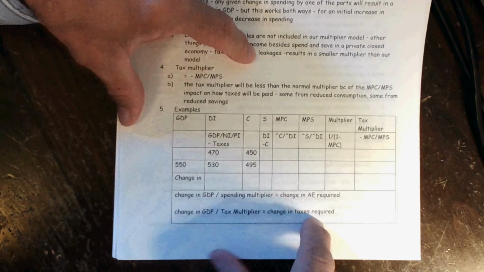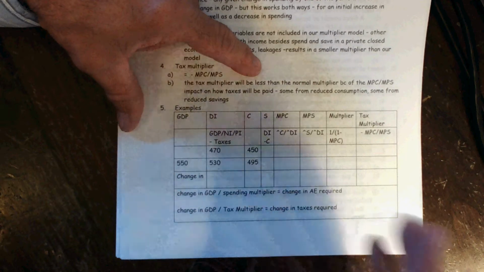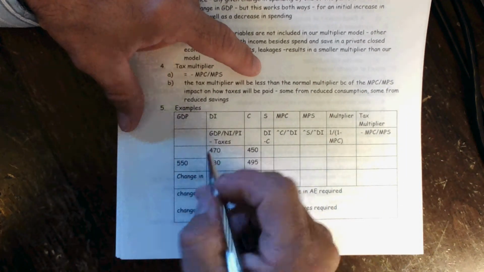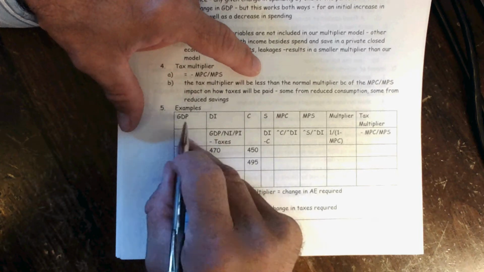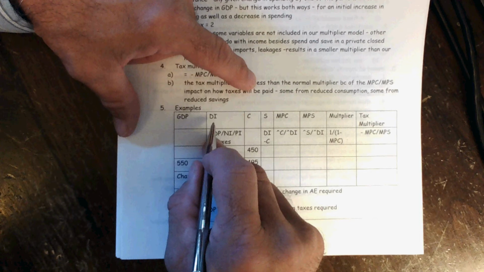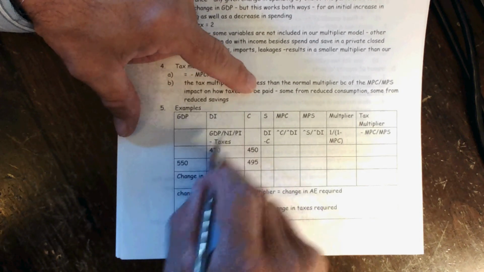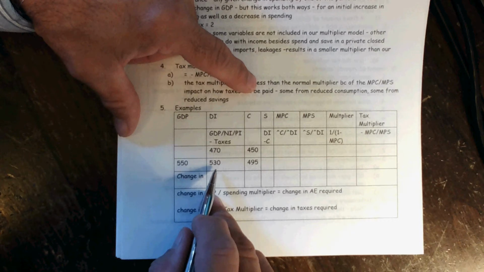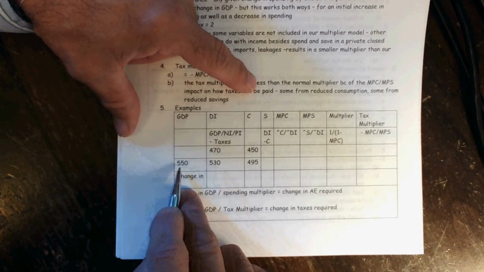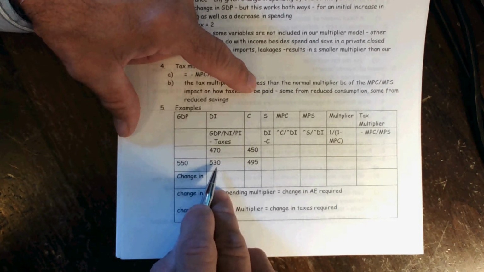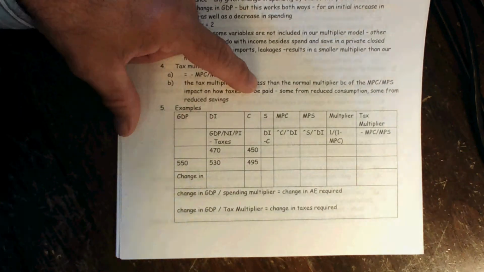So let's take an example. Let's calculate the multipliers. We'll start by introducing the difference between gross domestic product and disposable income, which in the last unit was assumed to be equal. But you can see here that GDP is 550 and disposable income is only 530. The difference there would be taxes. So we're going to see that taxes here, 550 minus 530, taxes are 20. We're going to assume something called a lump sum tax.